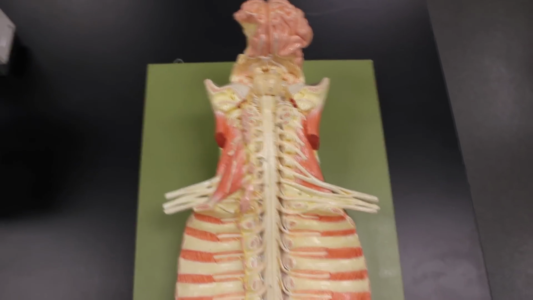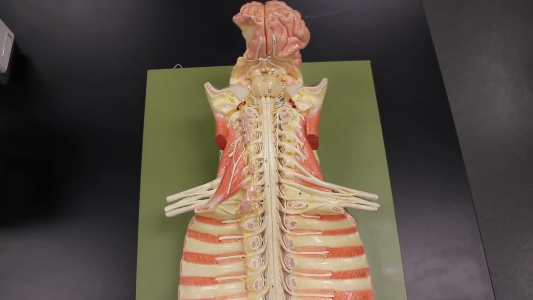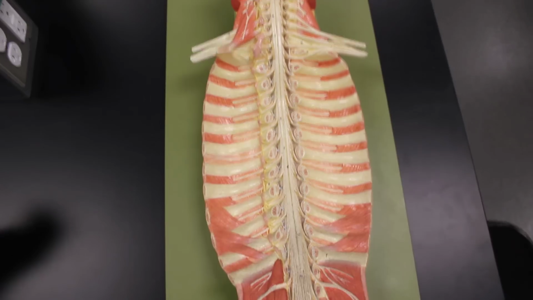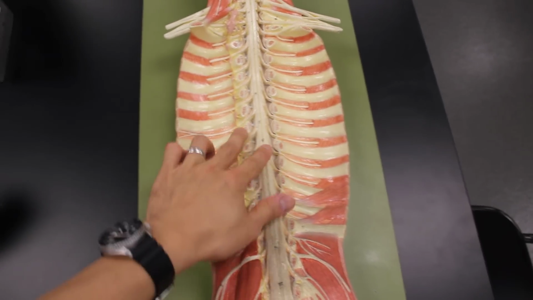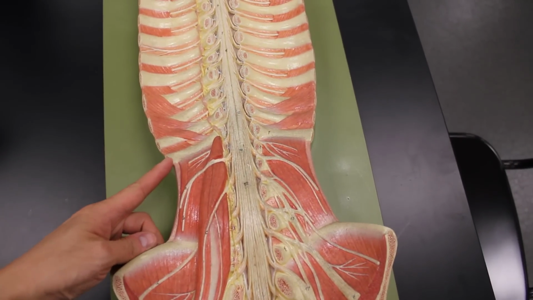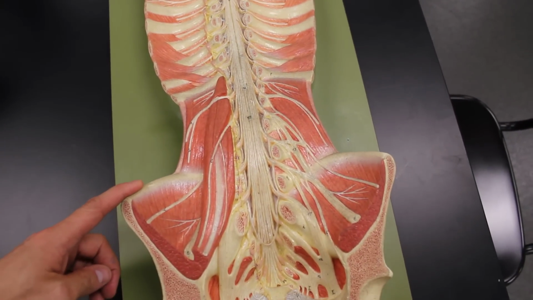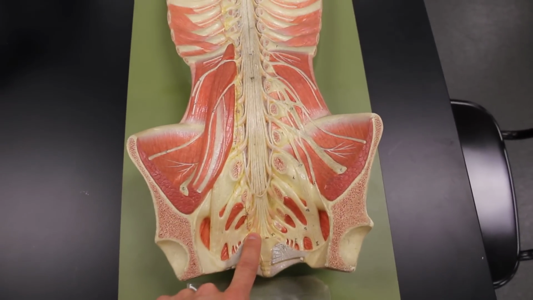As we take a look at the posterior abdominal wall, we're going to explore 4 muscles. This model is essentially the posterior wall of the body. As you can see, this is the rib cage, here's the spinal cord, here's the last rib, and then here's the iliac crest, and then down here would be the sacrum.